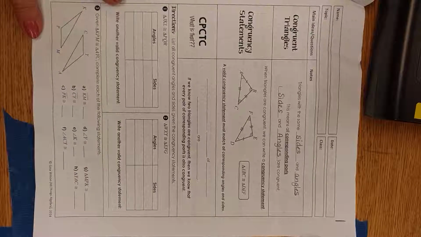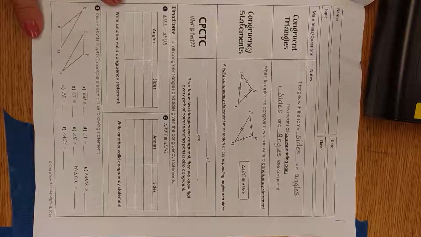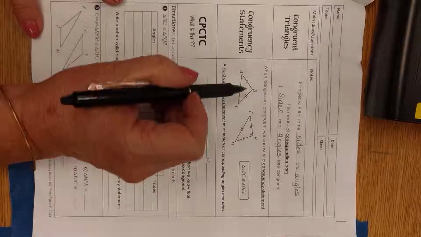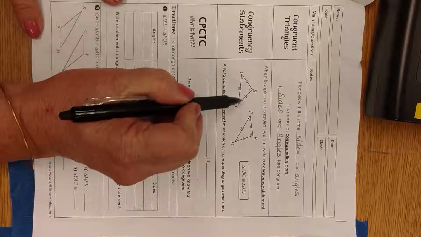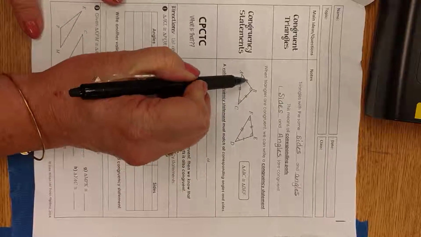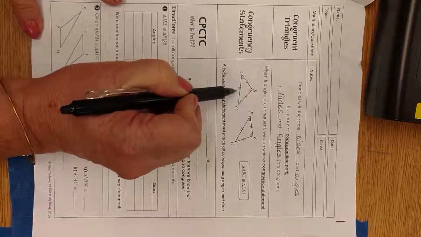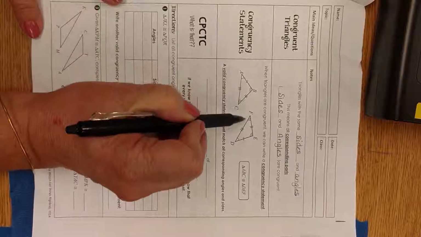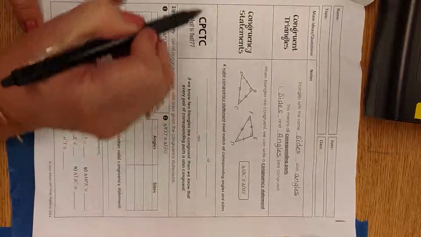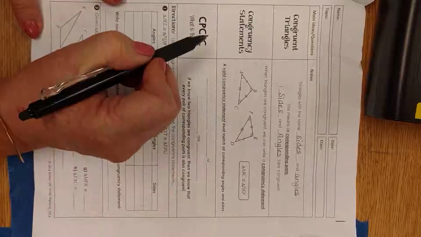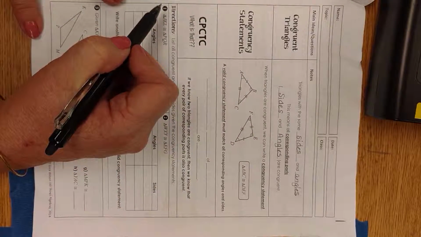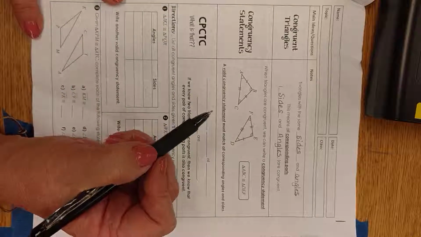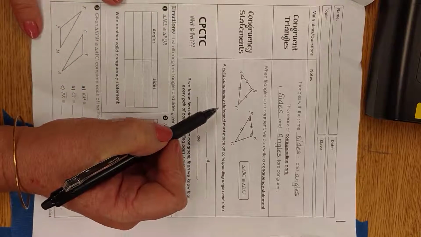Congruency statements. When triangles are congruent, we can write a congruency statement. So in this picture, you'll see that triangle ABC is marked with congruent sides to triangle FED. But notice I didn't name those in the same order of the way that they correspond. We can make this easier by noticing the congruency marks.